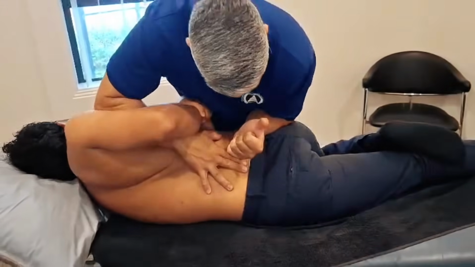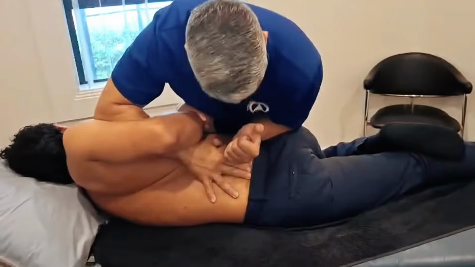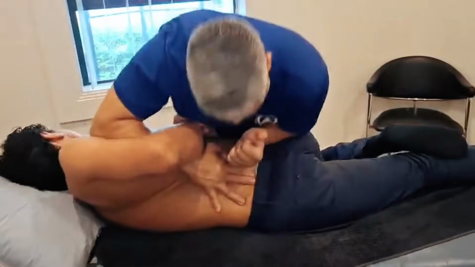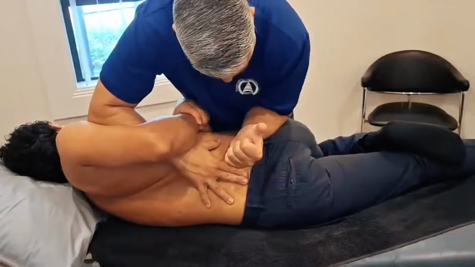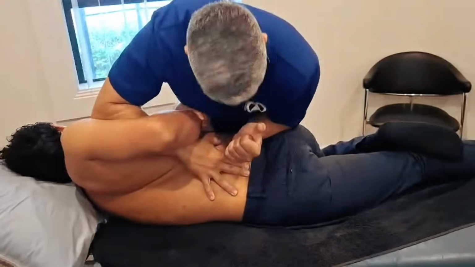Now it's time to apply these steps in your clinic and refine your technique. This 5-step process will help you achieve the basics of safe and accurate lumbar spine manipulation.